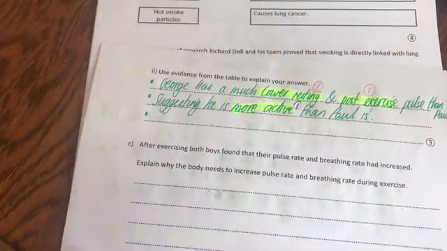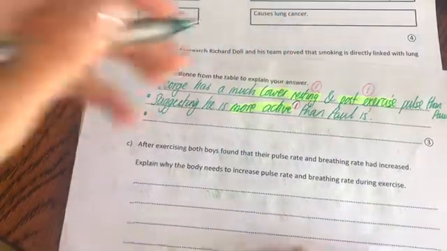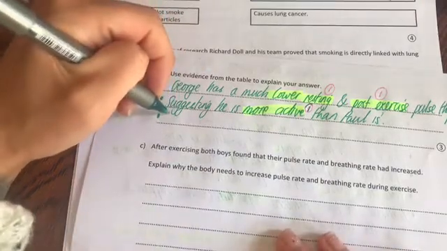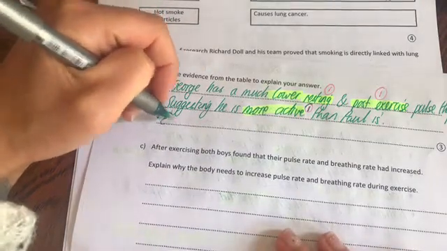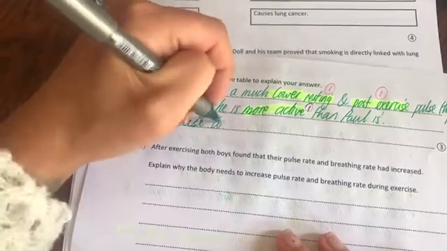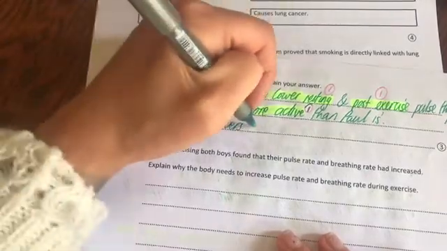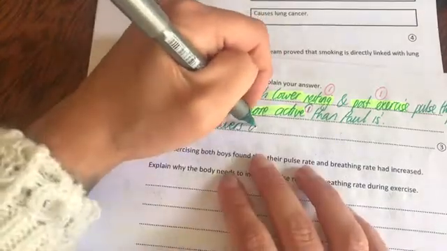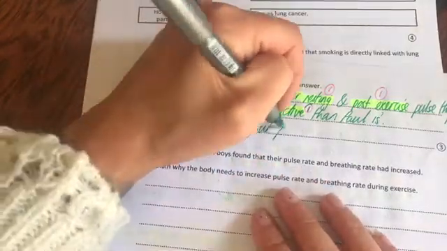Now, could you have consolidated it further by saying something like, exercise lowers your pulse rate over time?